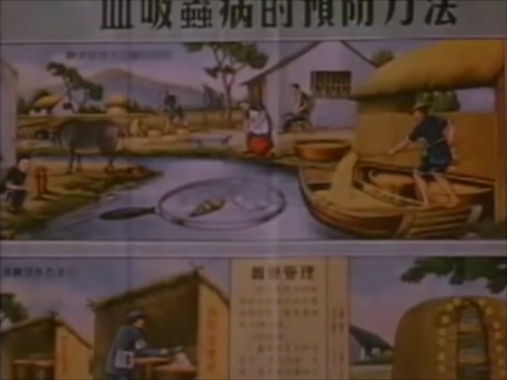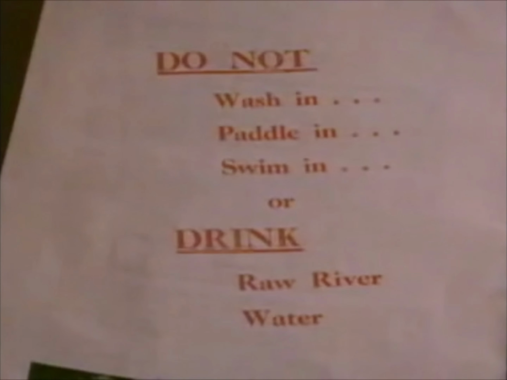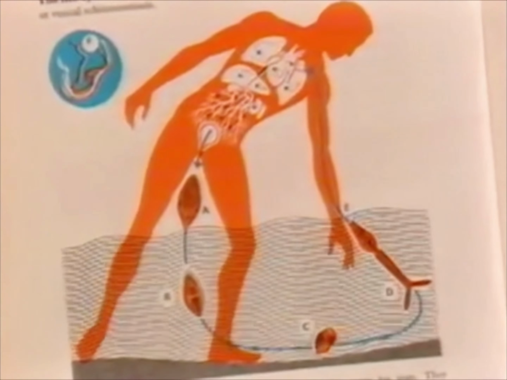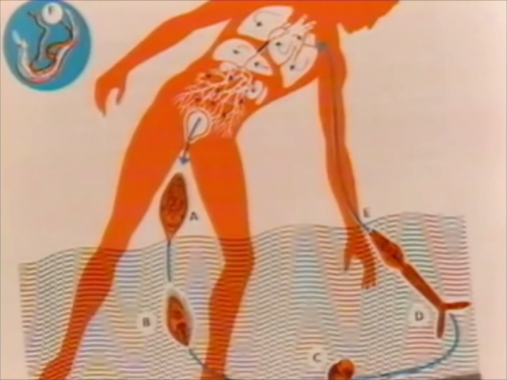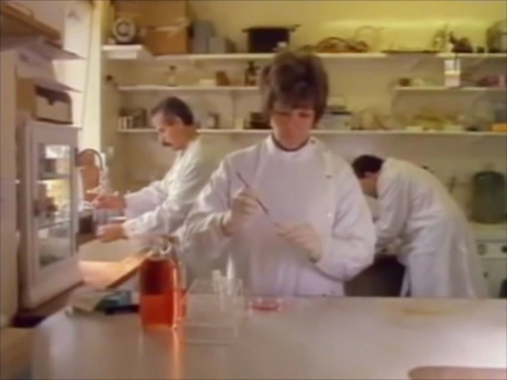Official notices, pamphlets and posters are also used in an attempt to increase local awareness in endemic areas. The most desirable control measure would undoubtedly be a one-shot vaccine, and it's towards this goal that current research is mainly directed.